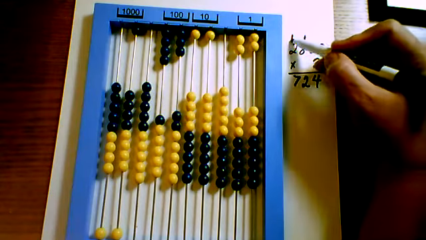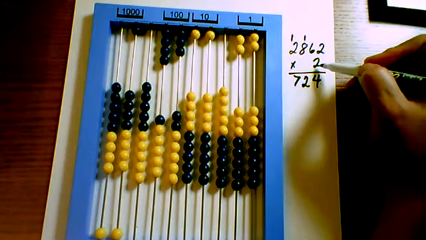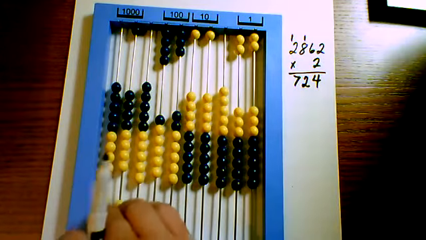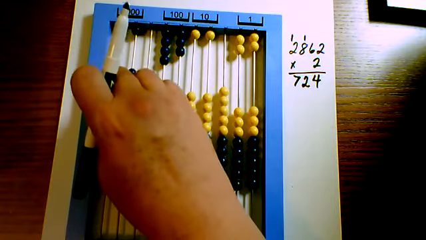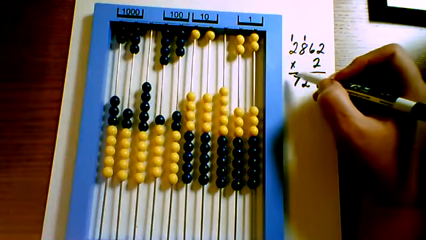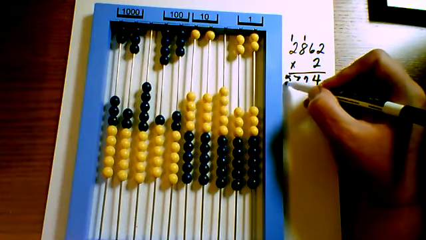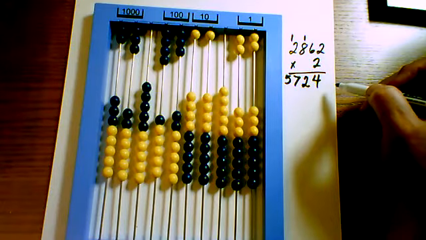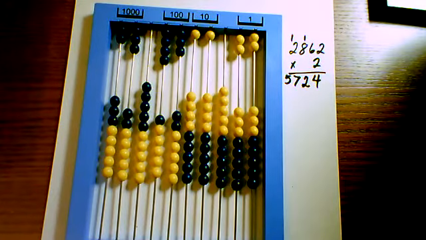And how many thousands did I bring over? That was 1. So 2 times 2 is 4, plus the 1 is 5. So I've got 5,724.